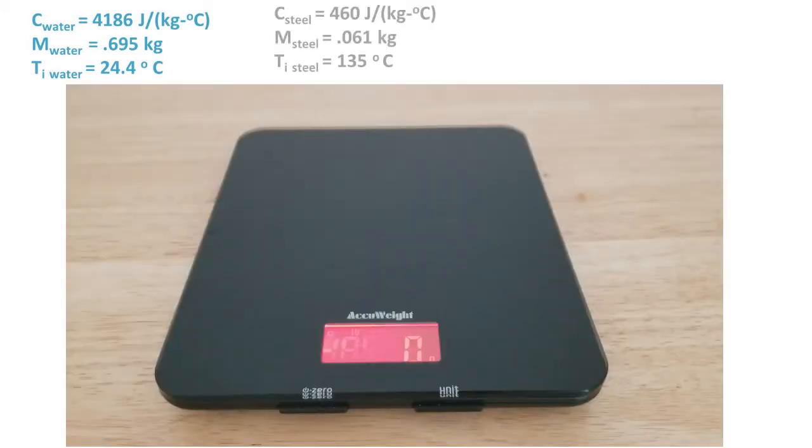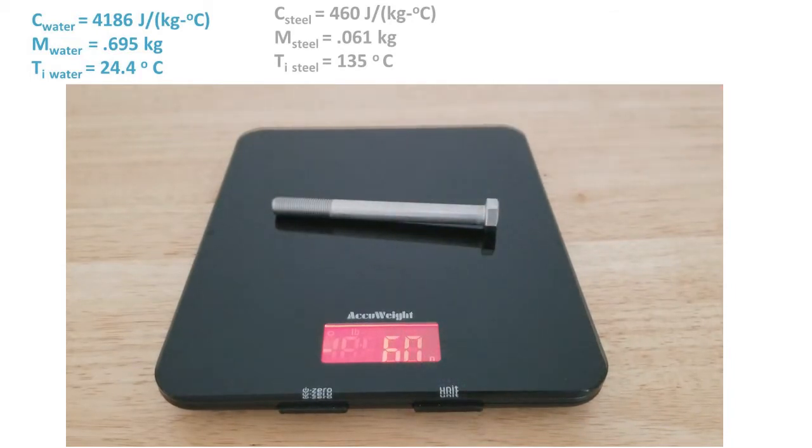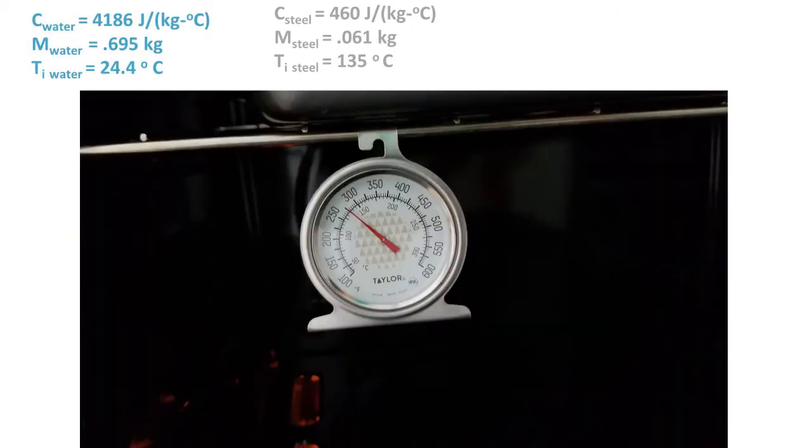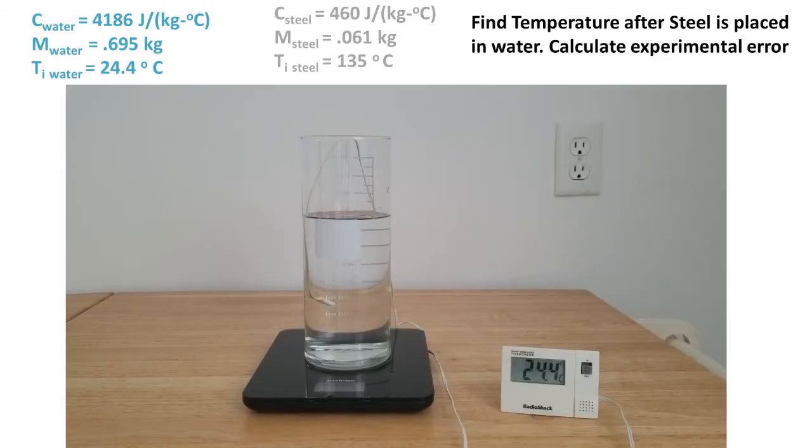The steel bolt has a specific heat of 460 joules per kilogram degree Celsius. It has a mass of 0.061 kilograms. The steel bolt will be placed in the oven for a little under an hour at 135 degrees Celsius. So we will assume that the temperature is 135 degrees Celsius before being dropped in the water. We want to find out what the temperature of the water is after the steel bolt is placed in the water. We will also be calculating the experimental error for this problem.